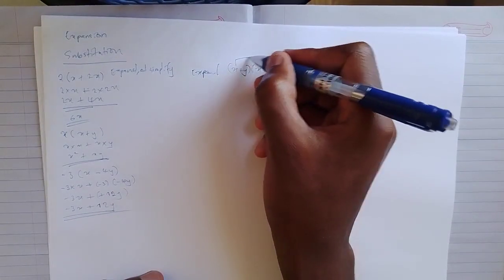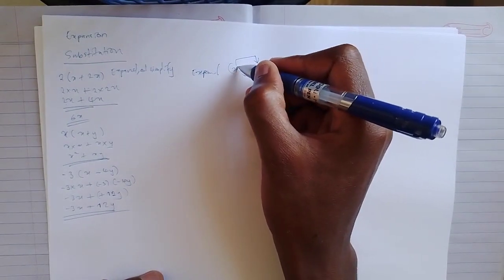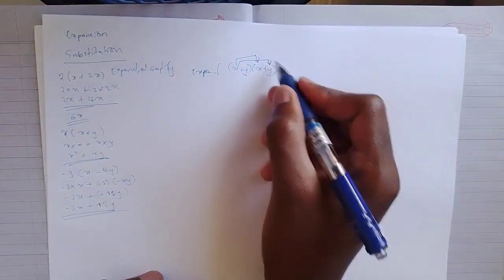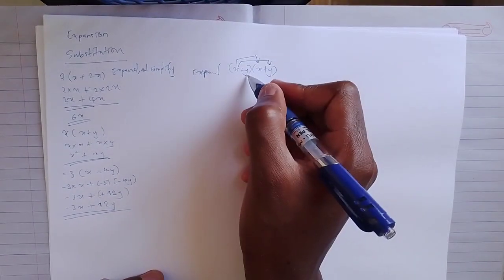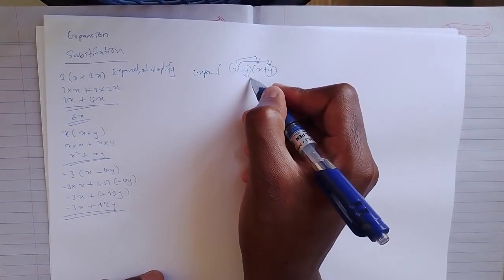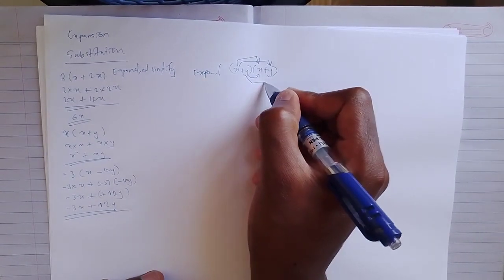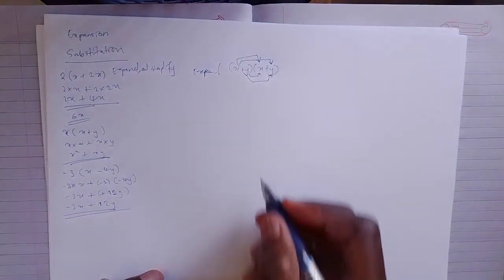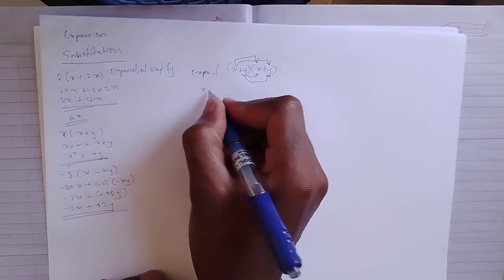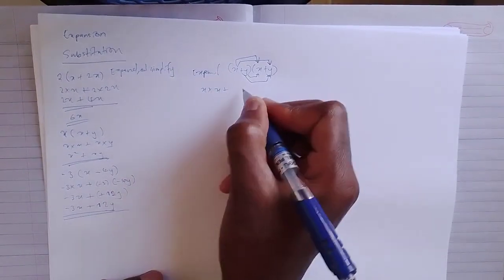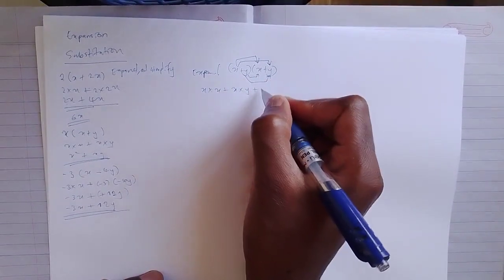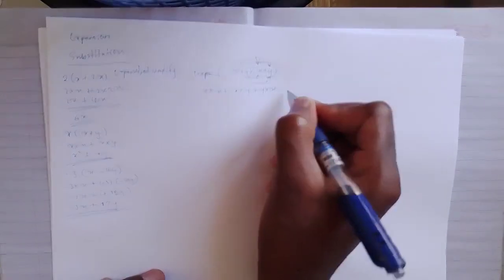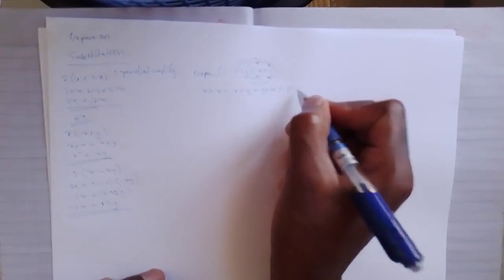You multiply the x in the first set of brackets with both terms in the second set of brackets, then you multiply the y in the first set of brackets with everything in the second set of brackets. So you say x times x plus x times y plus y times x plus y times y.